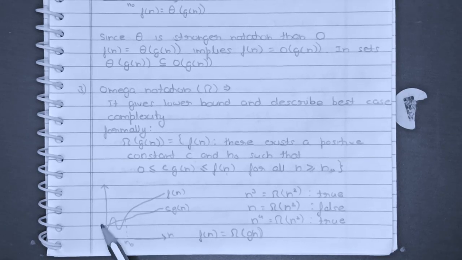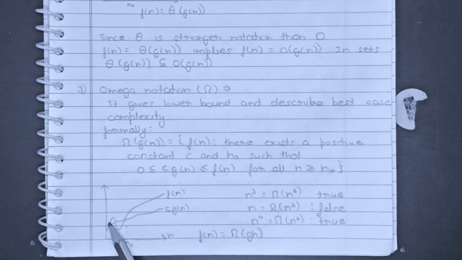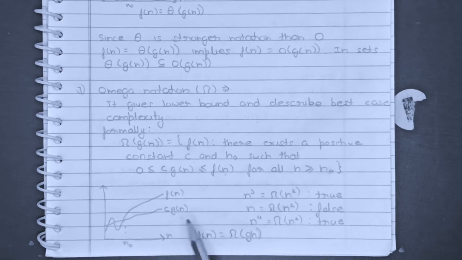If you look into the graph, it represents the same. As you can see, below n0, function f(n) can be below or above the function c g(n), but after n0, for all the values of n, f(n) is above c g(n).